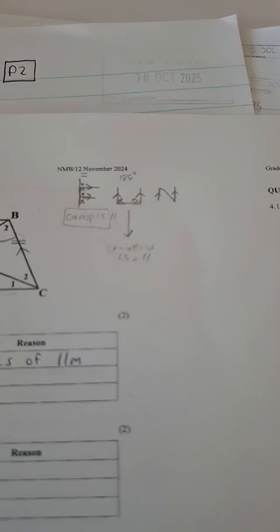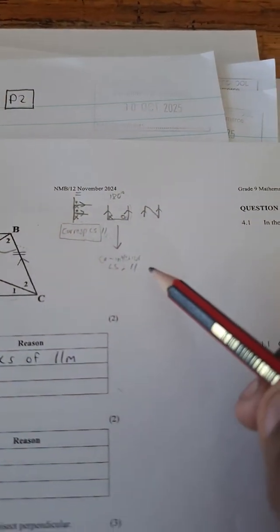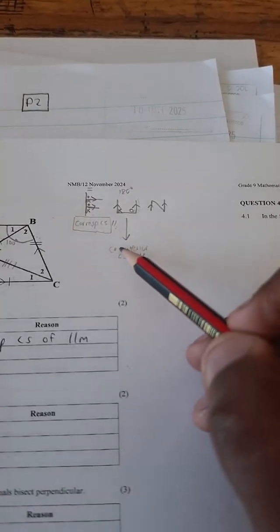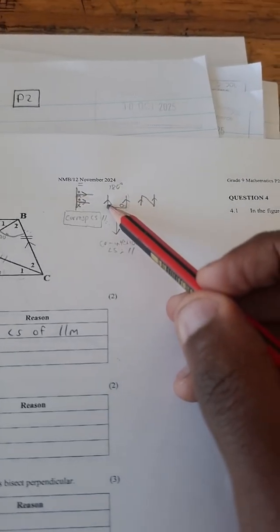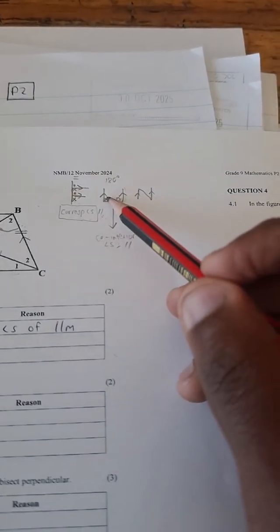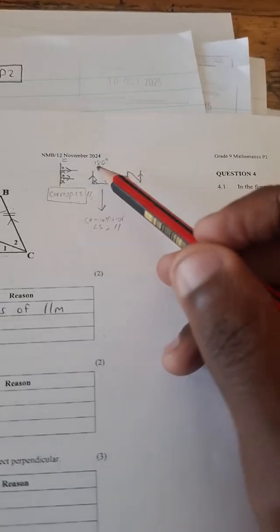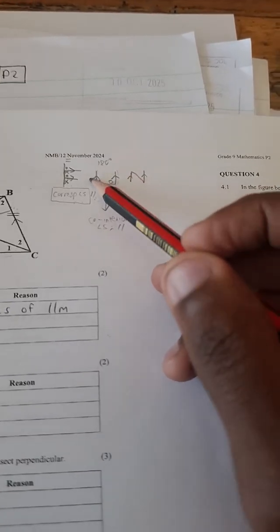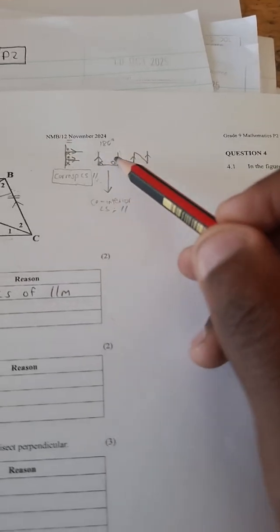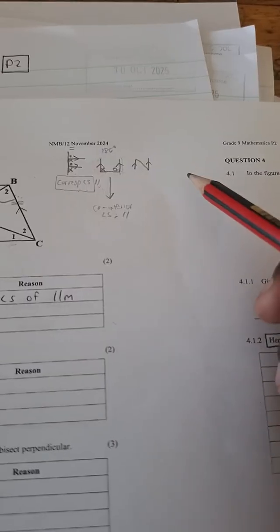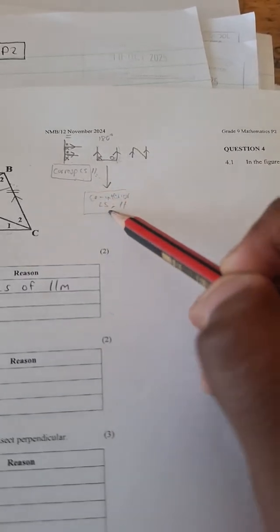Supplementary angles add up to 180 as long as the lines are what? Parallel. So for co-interior angles, that angle and that angle. Why co-interior? Because the angle here plus the angle there are situated on the inside of the parallel lines. Hence we say U-shape. U-shape means co-interior. Those two angles add up to 180 as long as the lines are what? Parallel. This becomes our reason.